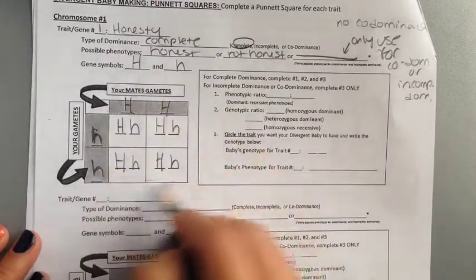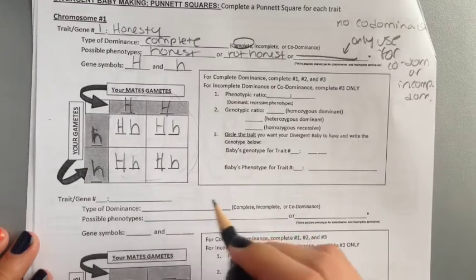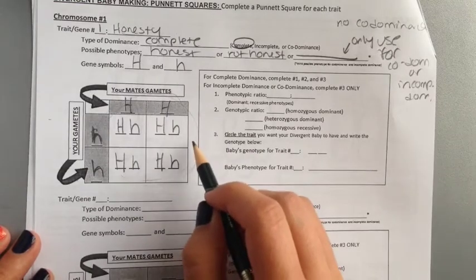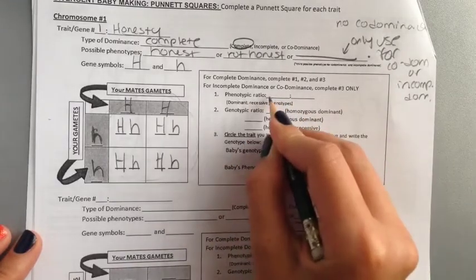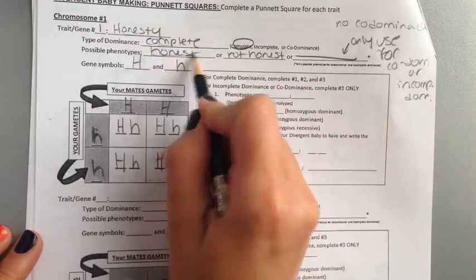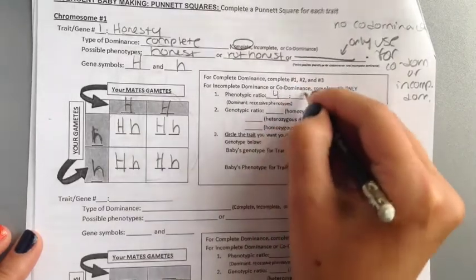We have all 100%, 4 out of 4 squares, okay, of having a child that will be heterozygous dominant for honesty. So when we come over here, what's our phenotypic ratio? Remember, phenotype's honest to not honest. 4 to 0.